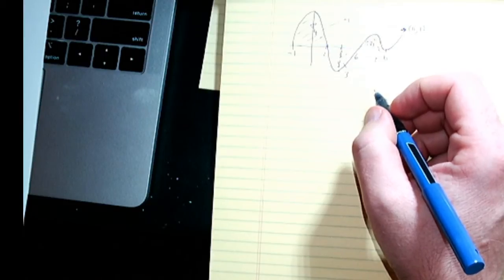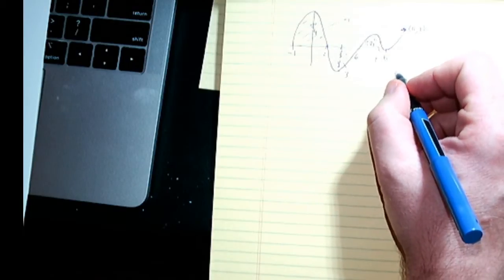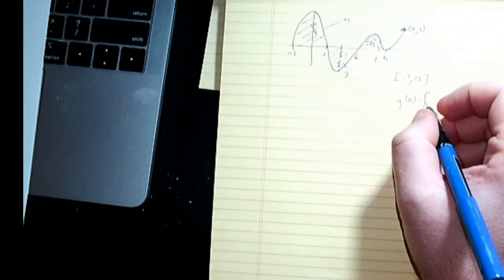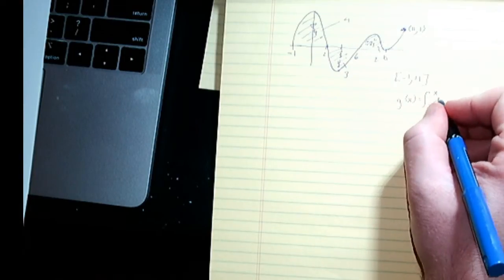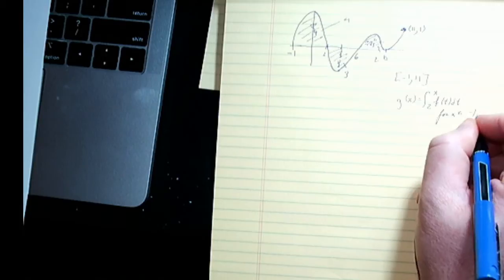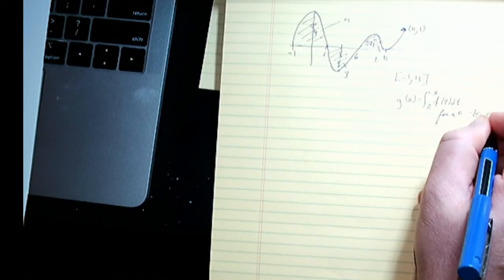And they say the function g of x is defined on -1 to 11, and g of x is given by g of x is the integral from 2 to x of f of t dt, for any x with -1 less or equal to x less or equal to 11.